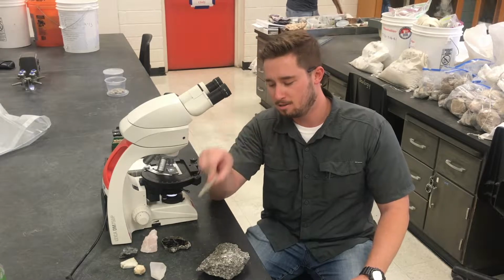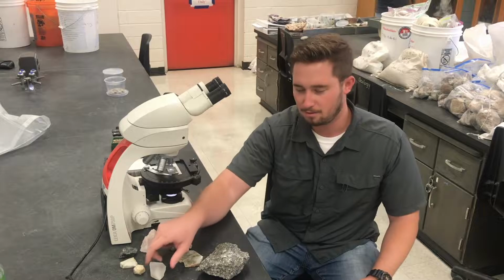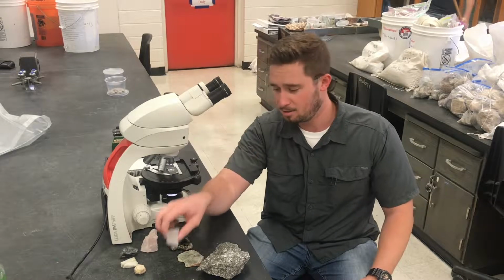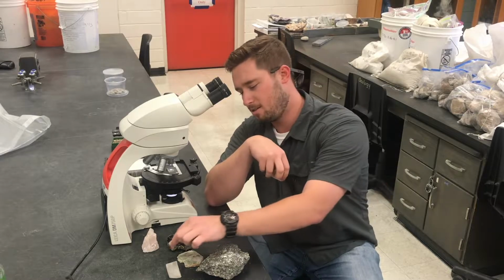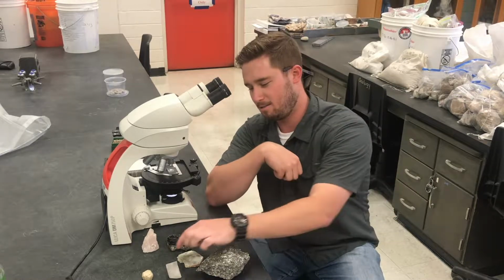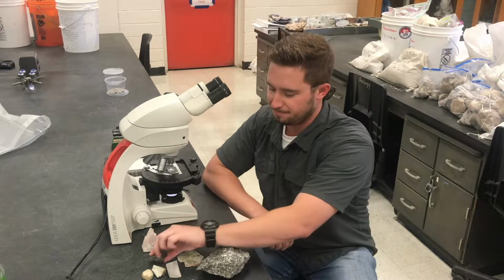like muscovite and biotite. Of course, everyone knows what quartz is, but other minerals as well. Orthoclase, albite, and plagioclase, all part of the feldspar series.